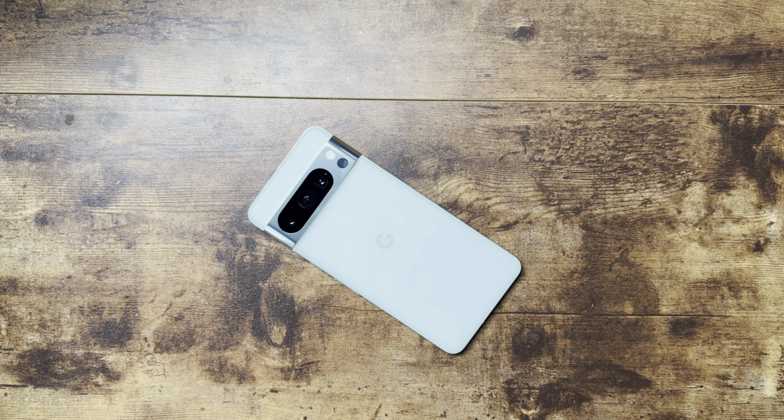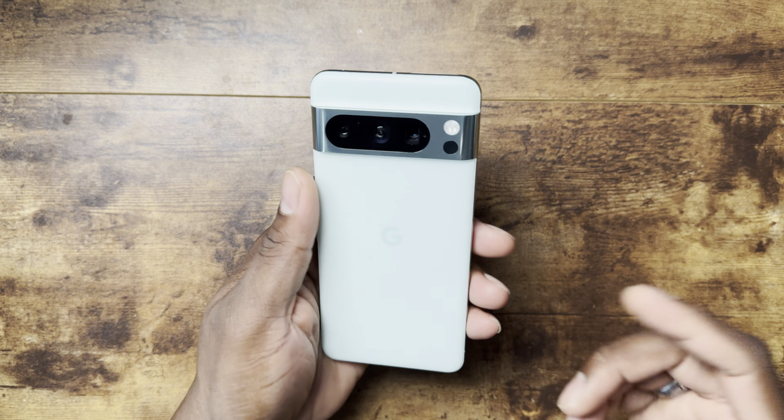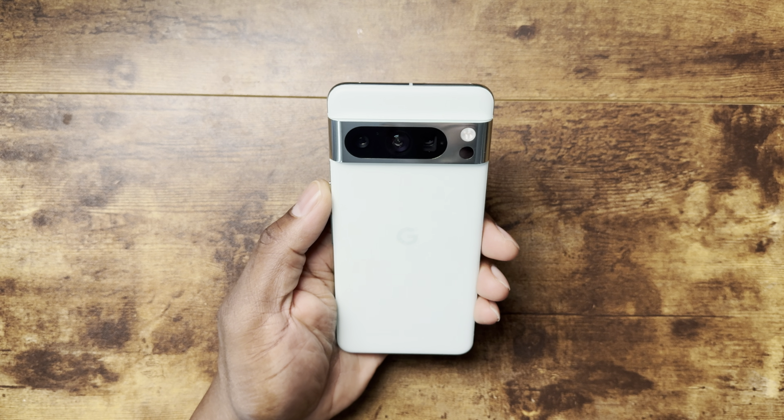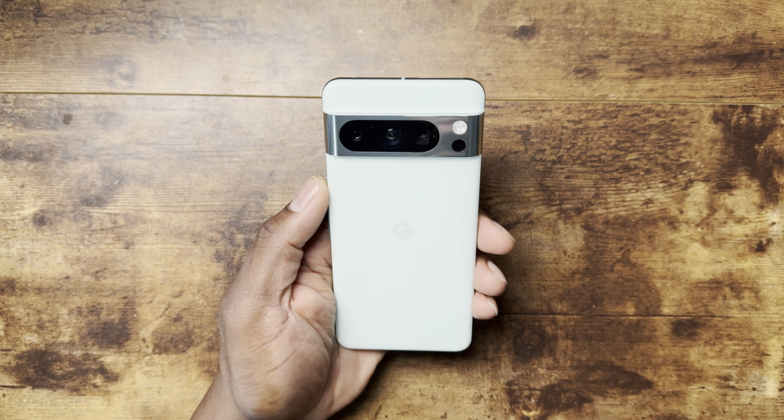Today we're going to be looking at a feature drop from Google, and it is Circle to Search. And I think this is a very nice feature. So I'm going to demo it right here on the Pixel 8 Pro for you. This is the Minty Fresh Pixel 8 Pro, by the way, but it's pretty simple to do.